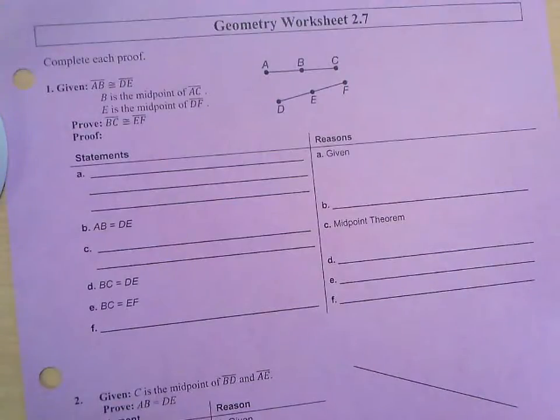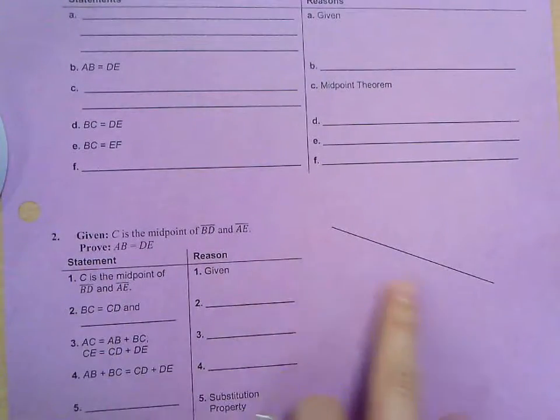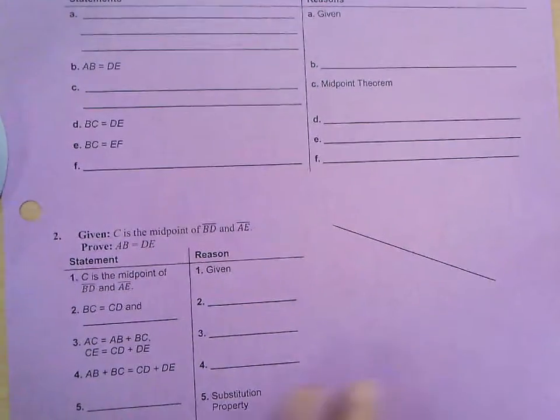Okay, so if you look at your assignment, and like I said, notice there's some statements and some reasons I have filled in for you to help you. But again, don't try to skip to the end and fill things in out of order. So in number 1, there's already a picture for you. If you look at number 2, I have a segment drawn, but nothing's labeled. So in 2, you're going to have to label your picture before you start.